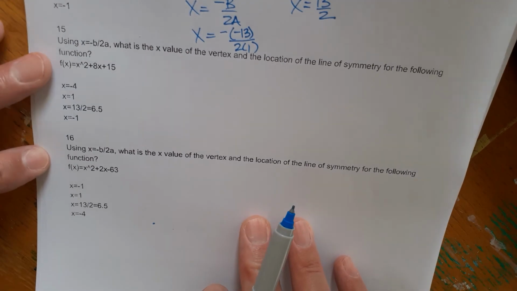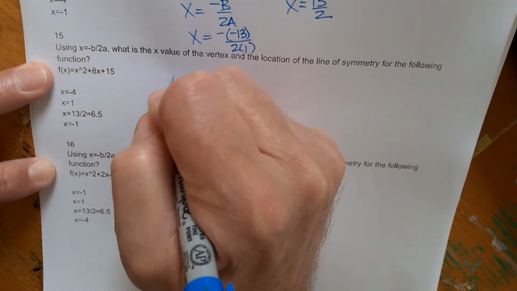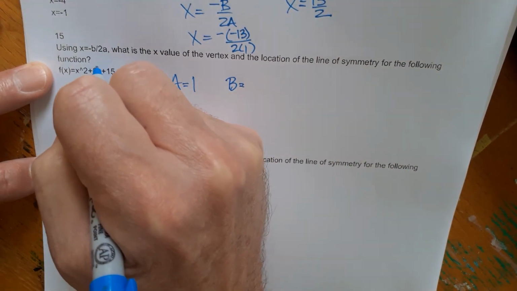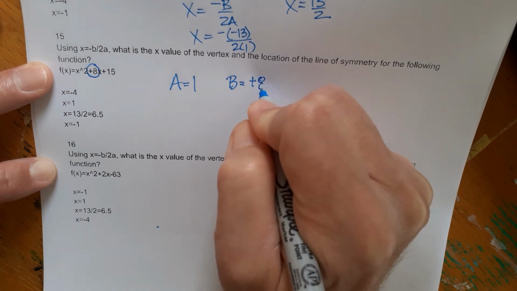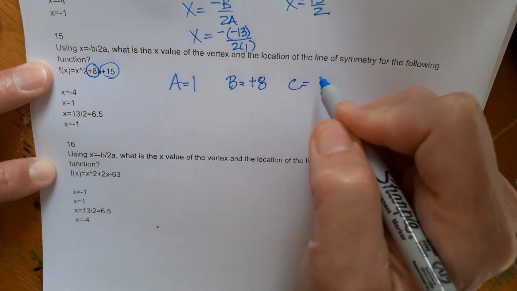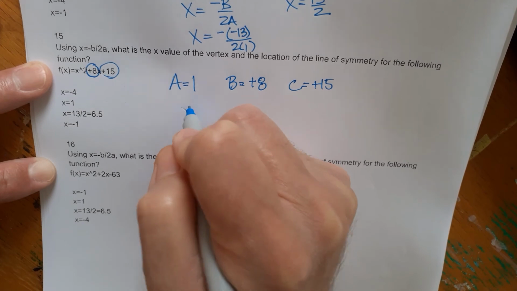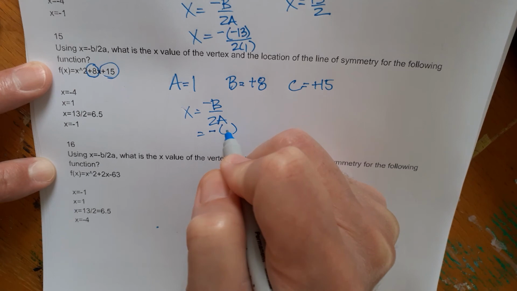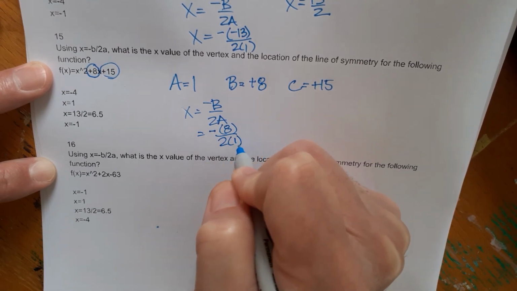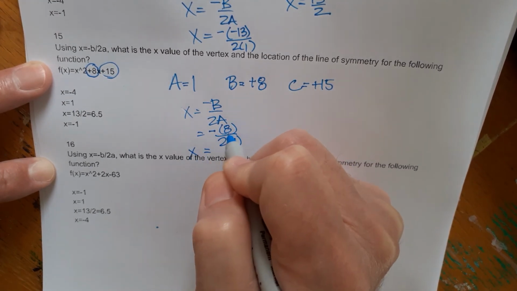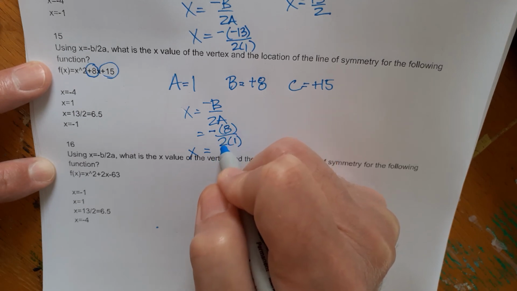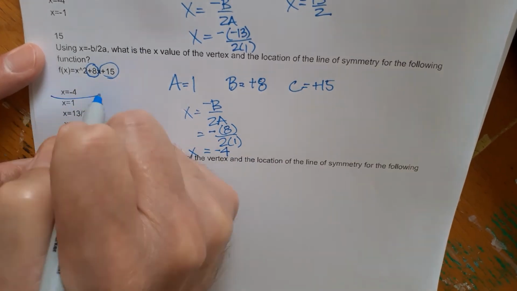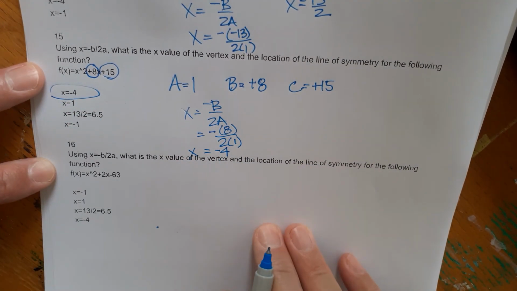So they're giving us a couple more of these. Let's go as quickly as we can. A equals 1. B equals plus 8, right here. C equals 15, and it's a positive. X location equals negative b over 2a, which equals negative 8 over 2 times 1, which equals negative 8 over 2, and 8 divided by 2 is 4, or negative 4. So the x location is negative 4. That's also going to be the location of the line of symmetry.